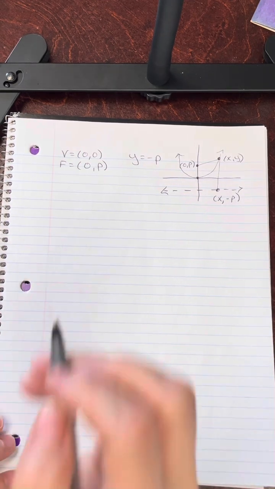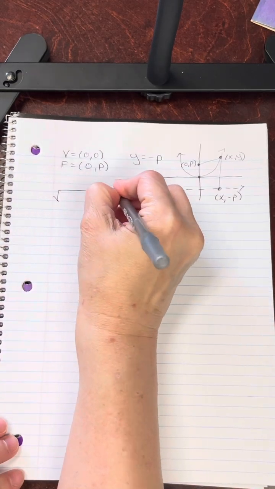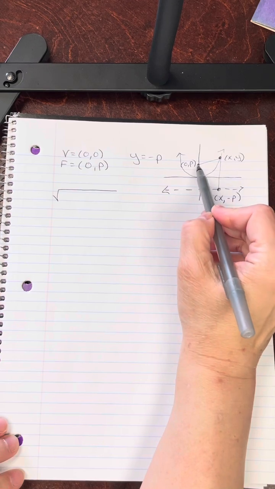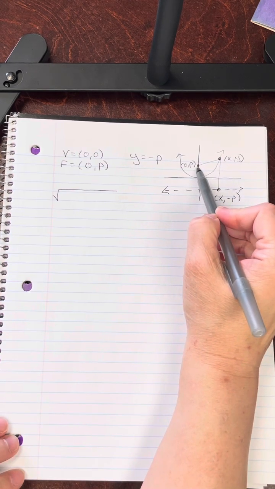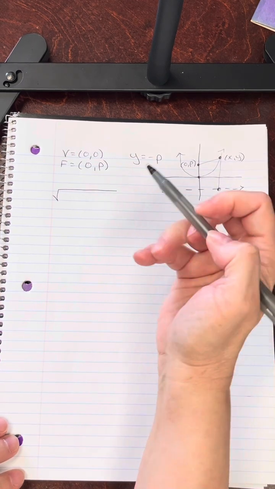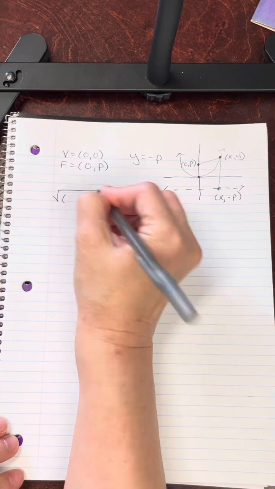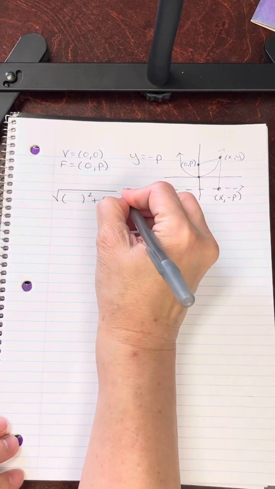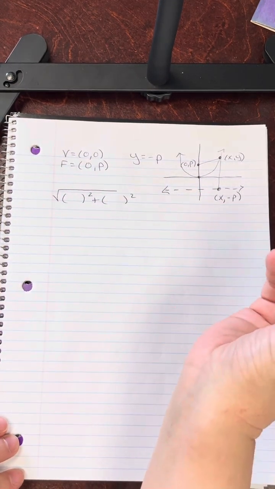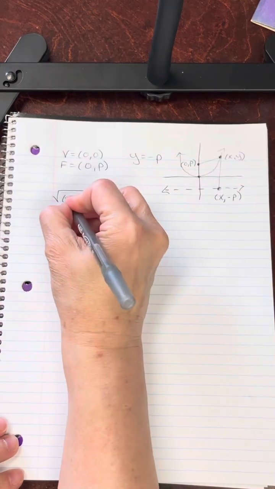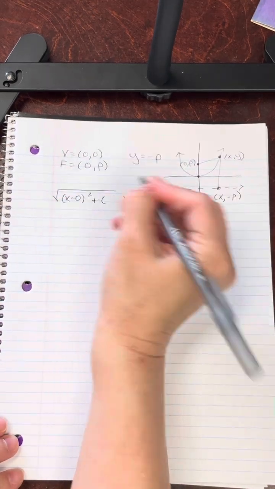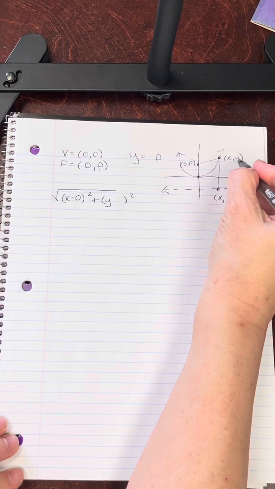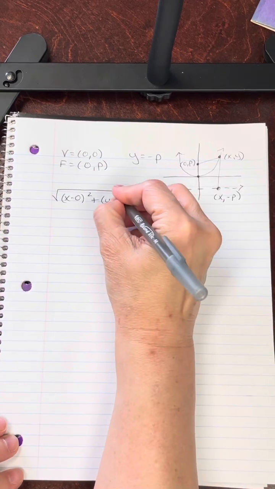Okay, so let's do the distance formula from X, Y to 0, P. So we know that that distance formula is in a large square root. Our x's subtract and are squared. Our y's subtract and are squared. So that will be x minus 0, and this one will be y minus p.